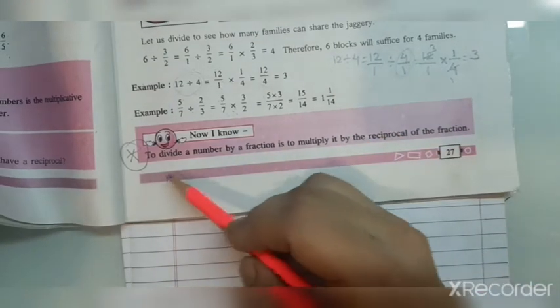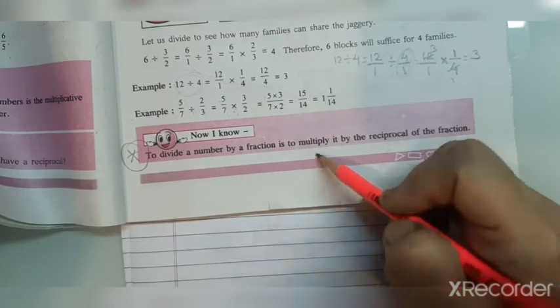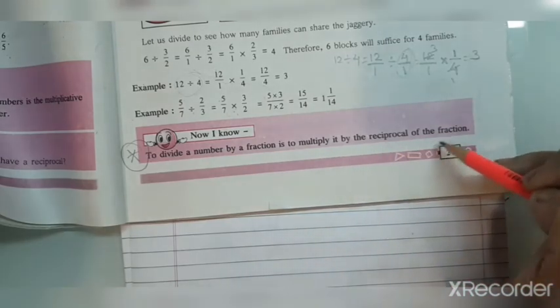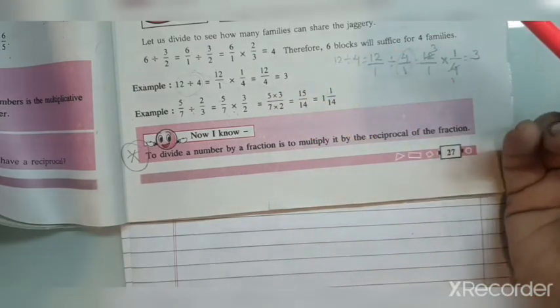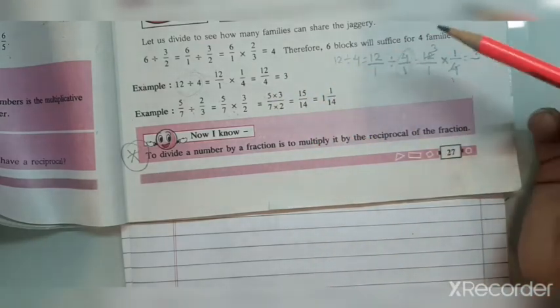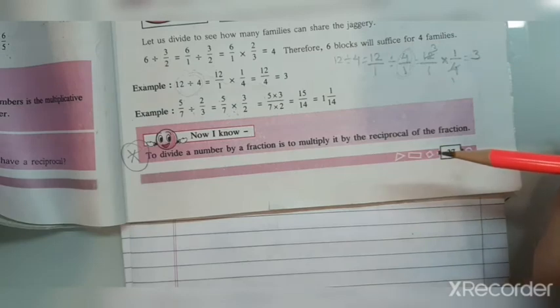So actually, to divide a number by a fraction is to multiply it by the reciprocal of the fraction. So just now what I told you. The second fraction will become its reciprocal and the division will get converted to multiplication.